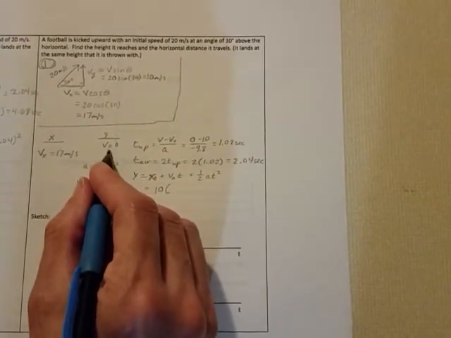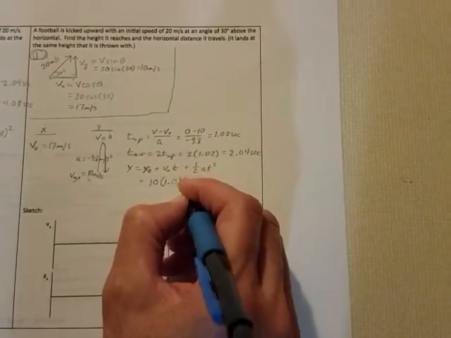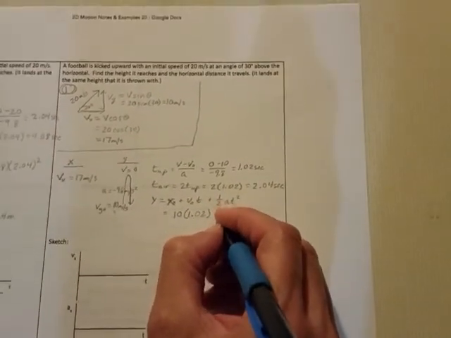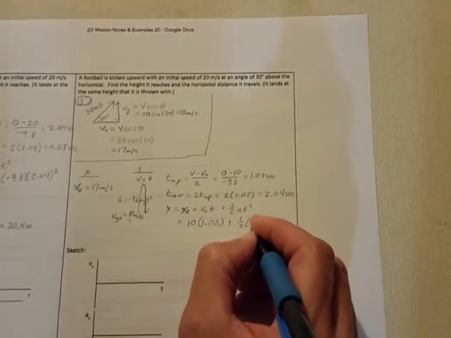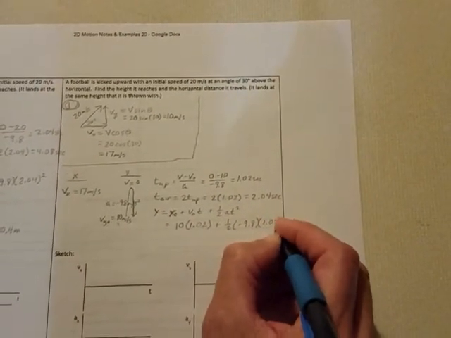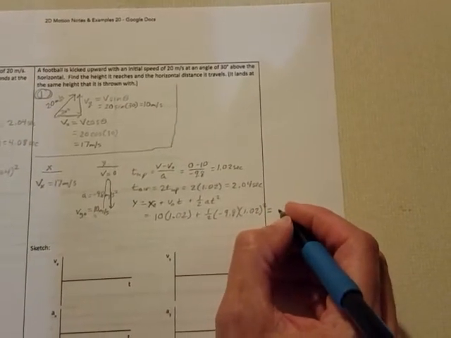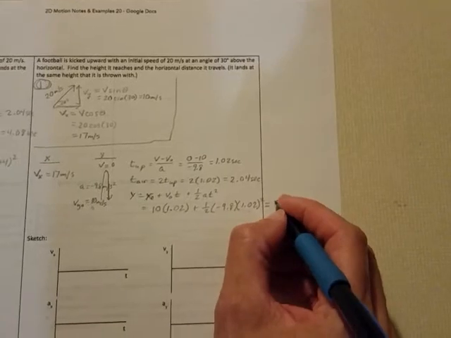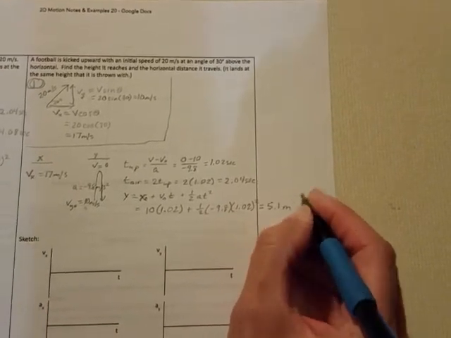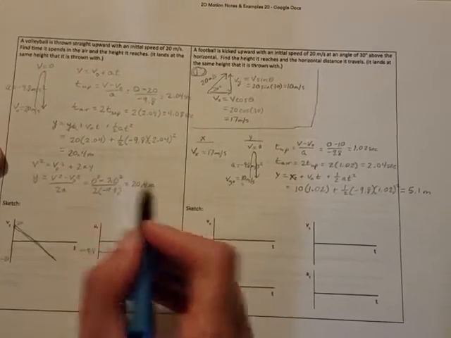Again, we want the time up because that's the time that it takes to get to the top. It's 1/2 negative 9.8, and then 1.02 squared, and that would be equal to 5.1 meters. Or we could use this equation, and that would also work. This would still be 10.